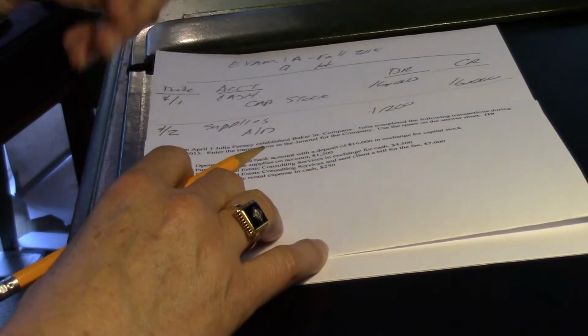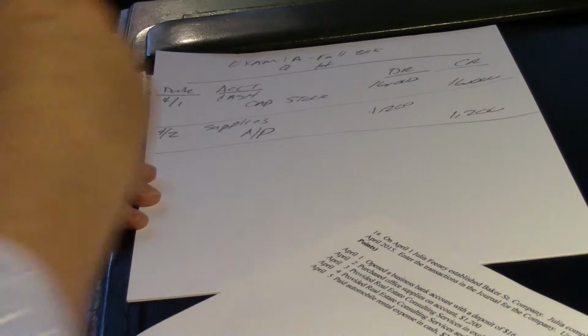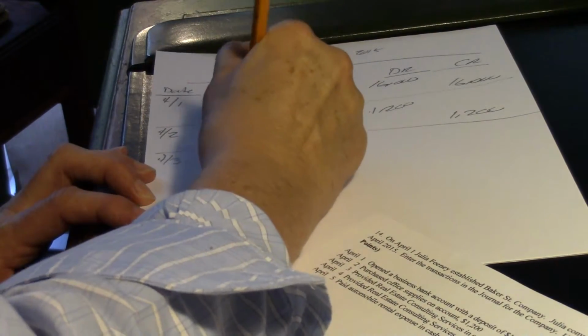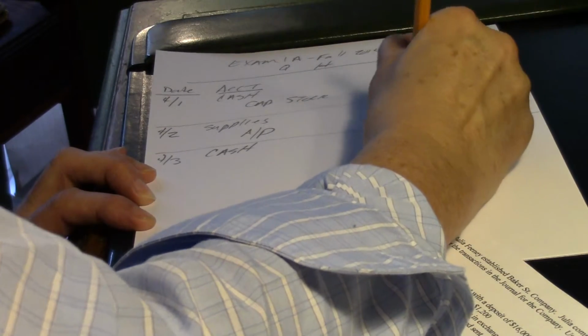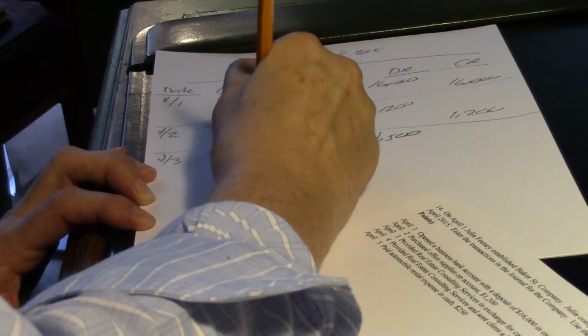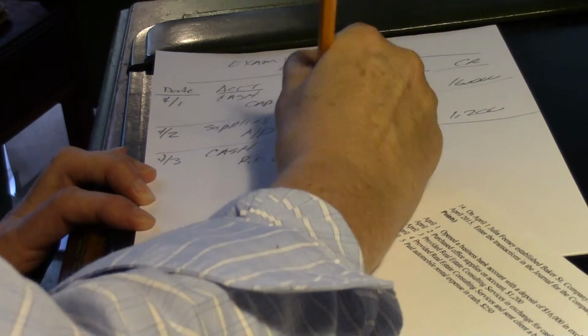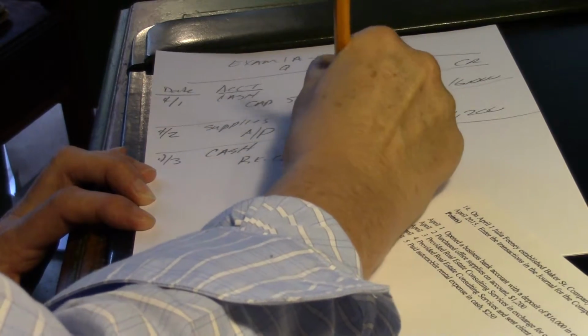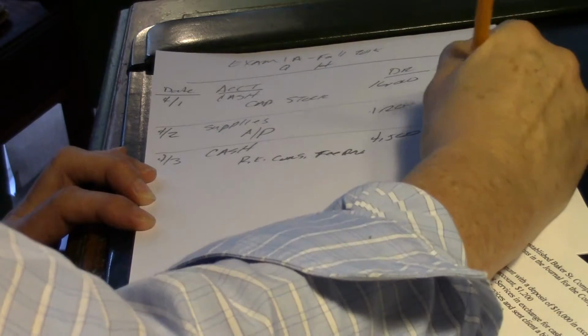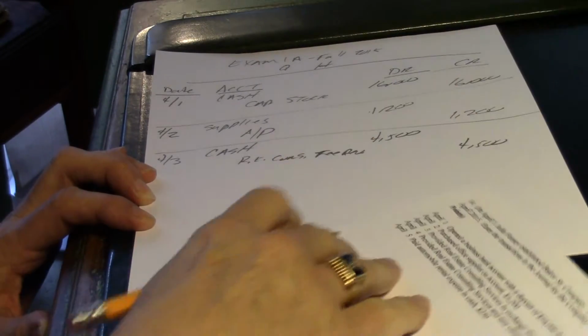Revenue on the right. Revenues are our credit. April 3. Cash came in, so that's $4,500 debit. And of course, real estate consulting fee revenue is $4,500.